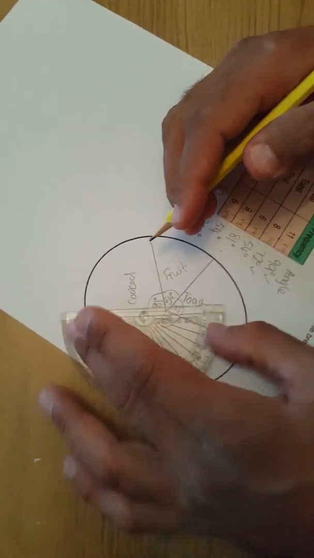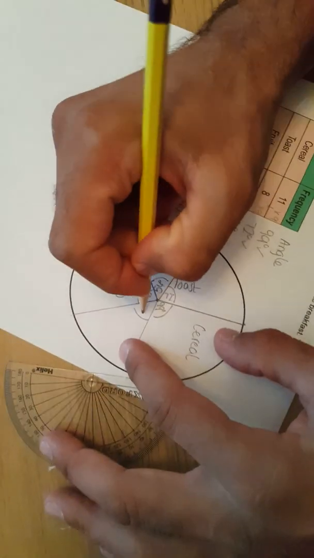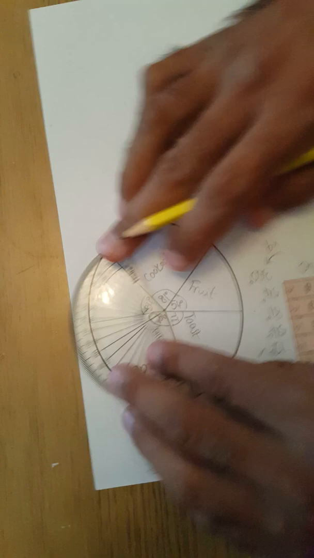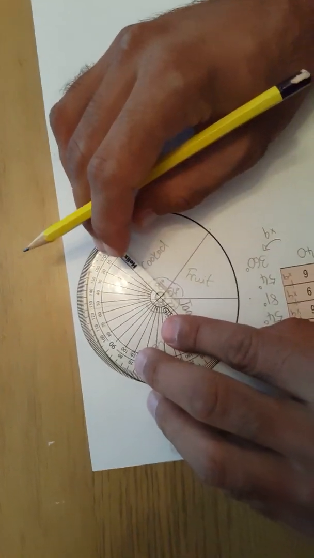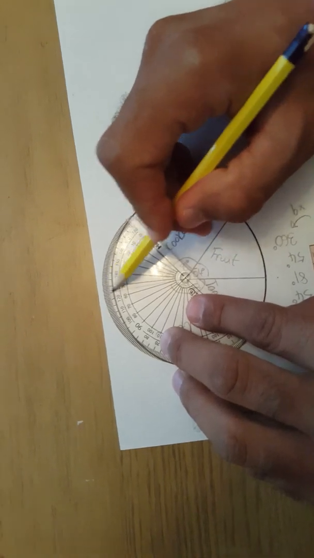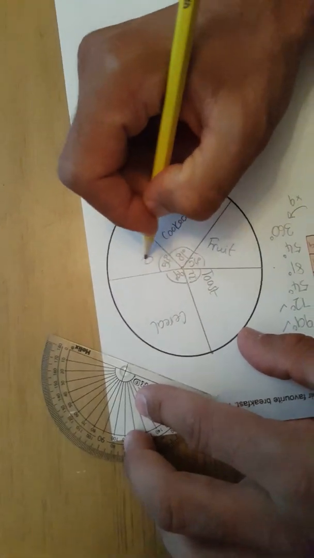The last one we don't need to measure because we know that's the last one left, and that's other. That should add up to 54 degrees. Let's check that. Put the protractor in the middle, measure it, and it's just about 54 degrees there. You can see from 0 to 54, and we label that as other.